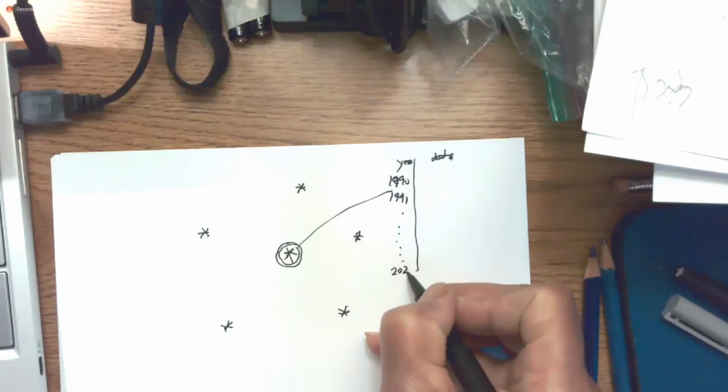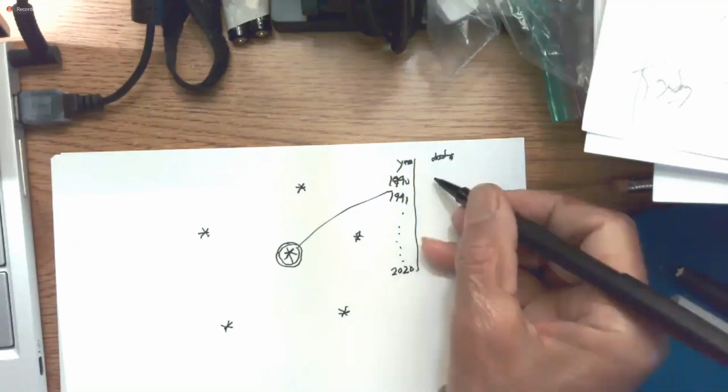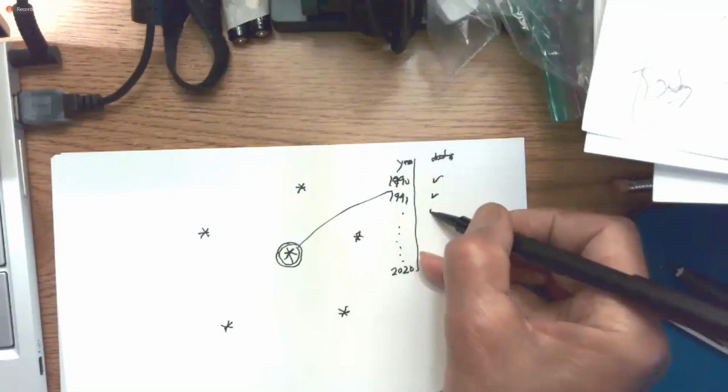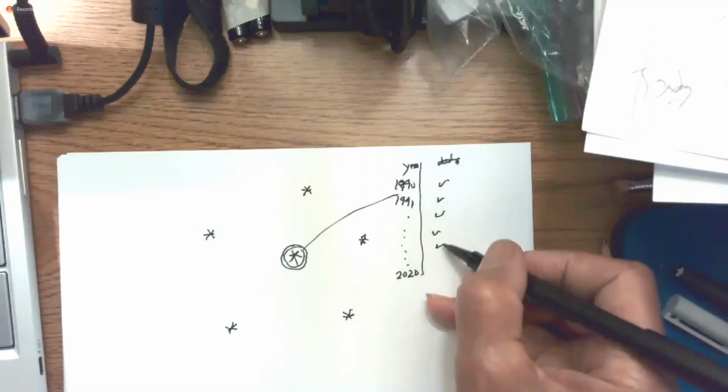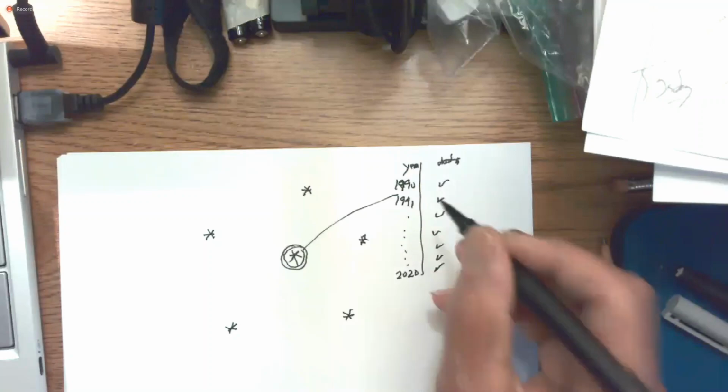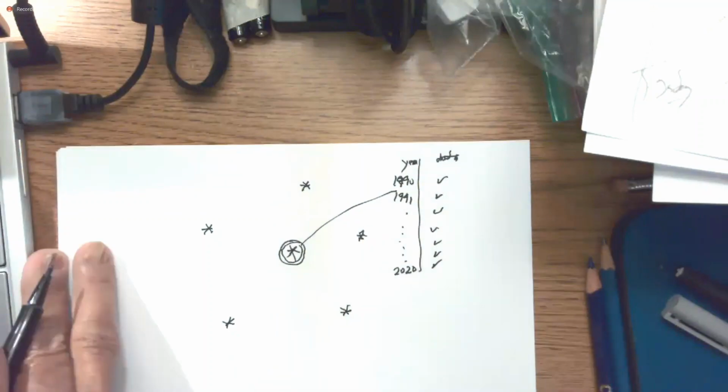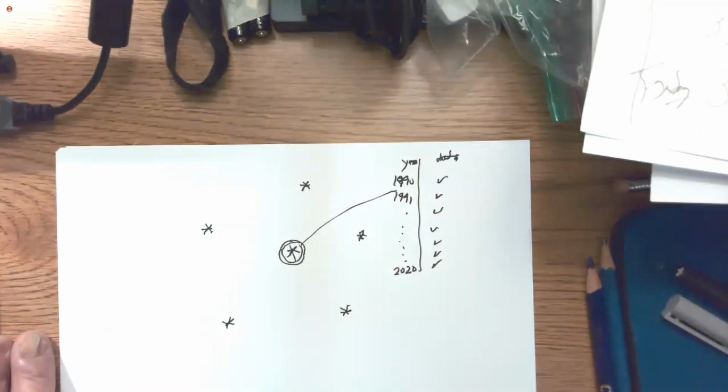So these are our data sets here, and we are checking the quality of this data set.